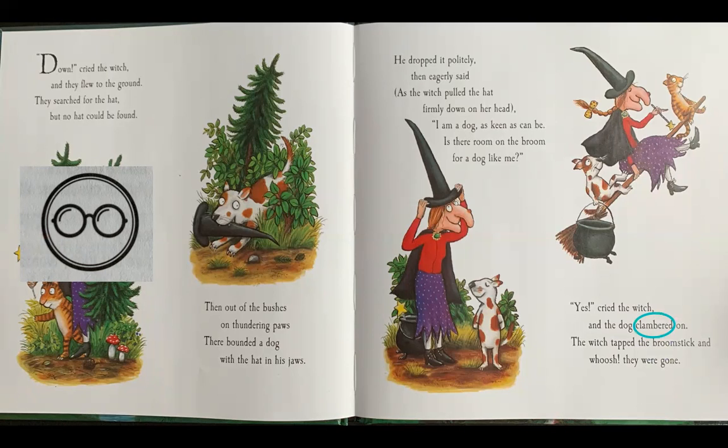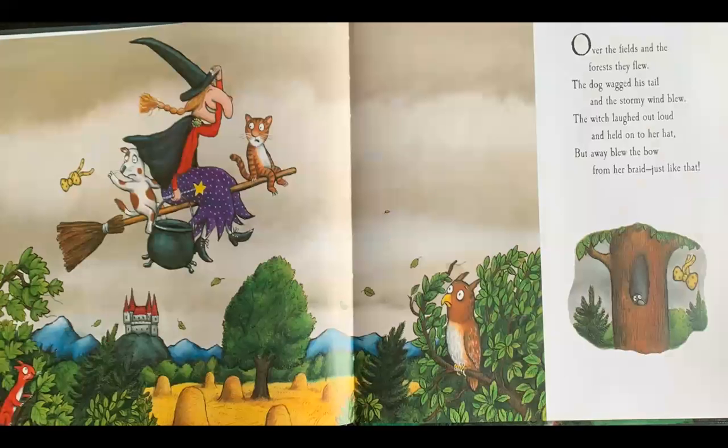The witch tapped the broomstick and whoosh, they were gone. Over the fields and forests they flew, the dog wagged his tail and the stormy wind blew. The witch laughed out loud and held on to her hat, but away blew the bow and from her braid just like that.